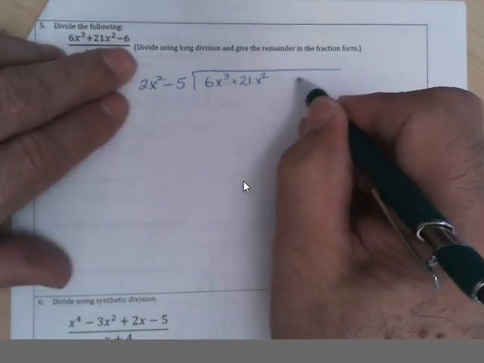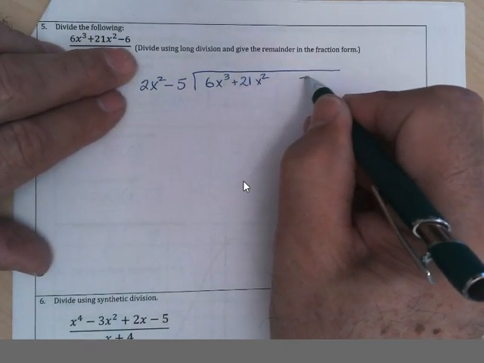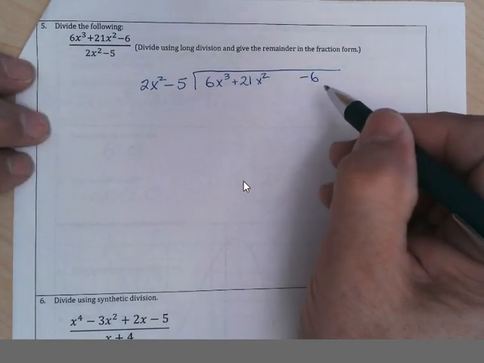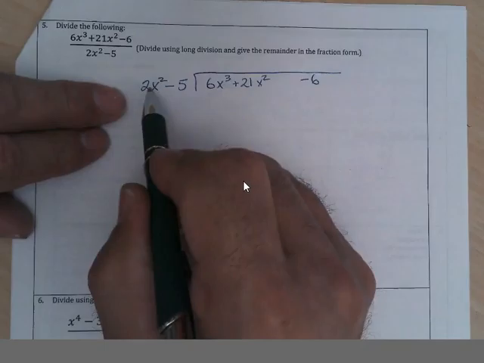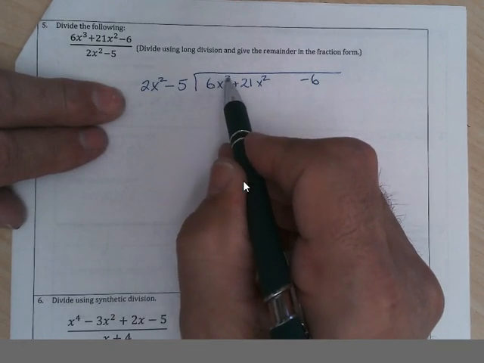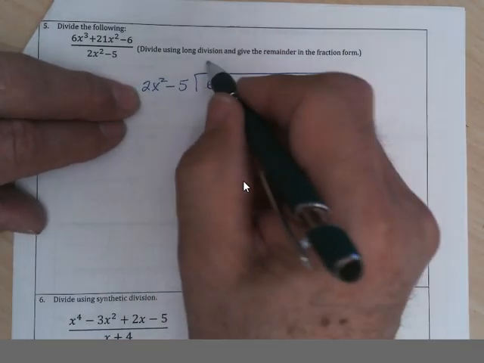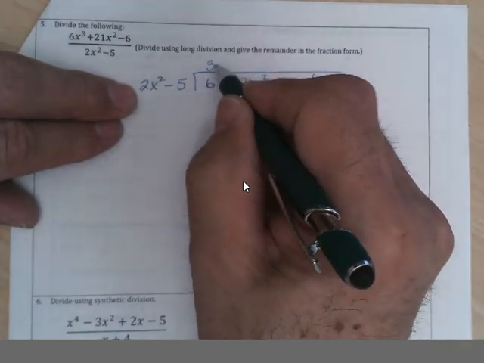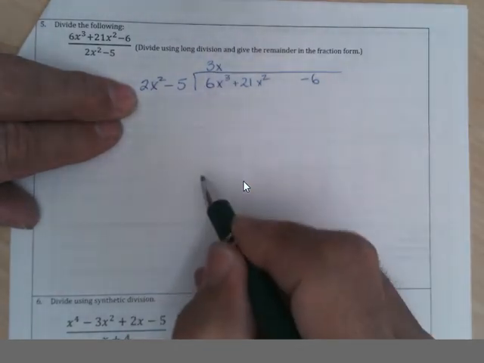There's no x's, so you can leave a space if you want. Minus 6, you don't have to, or you can put in plus 0x. But anyway, what do we multiply 2x squared by to get 6x to the third? Well, 2 times 3 is 6, and x squared times another x would be x to the third.